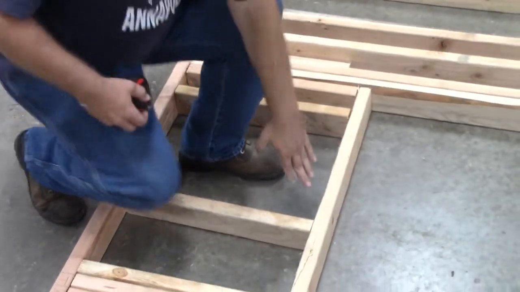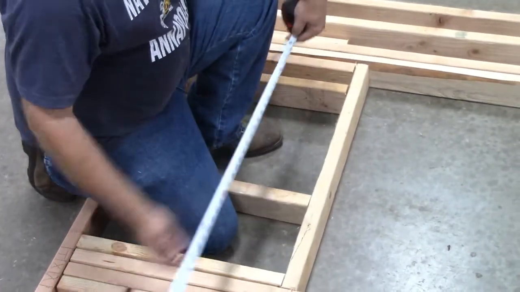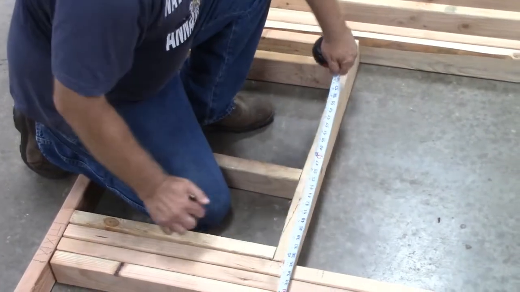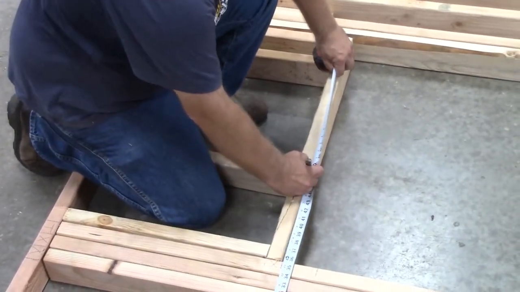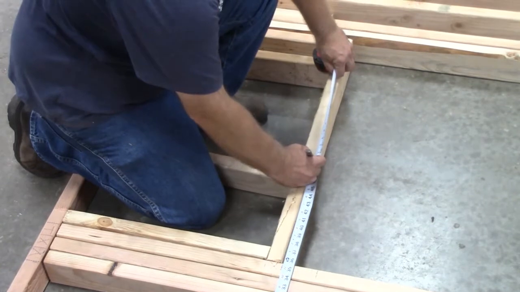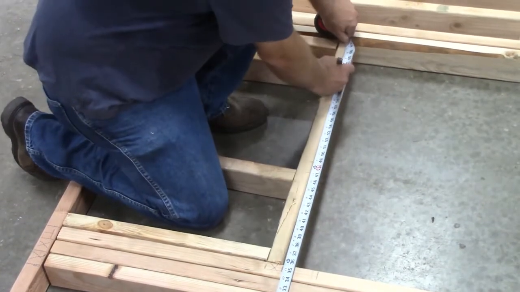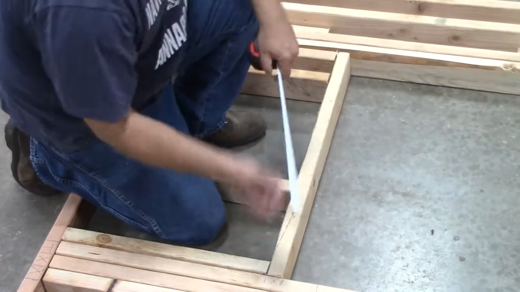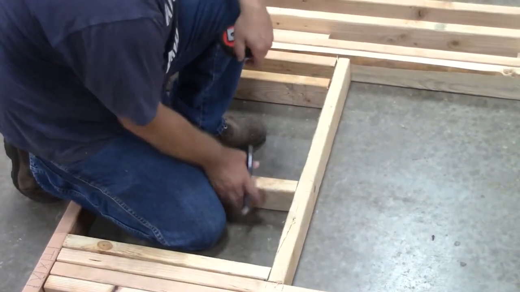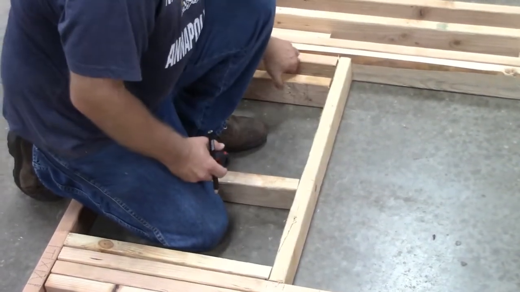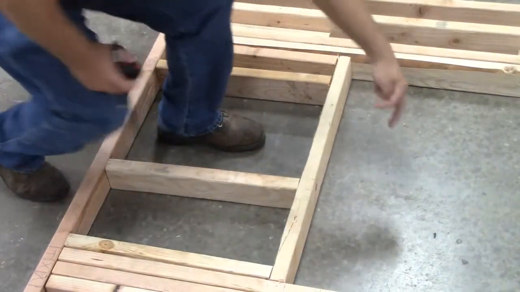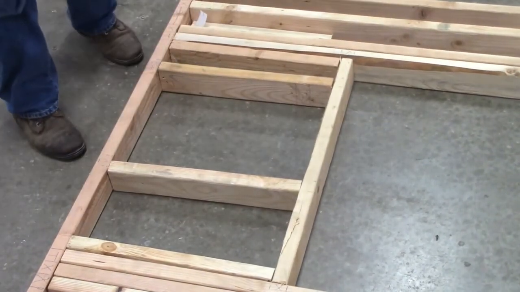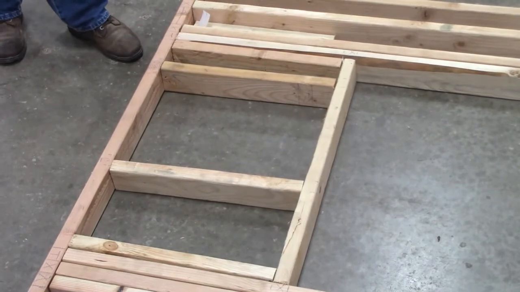To find out where the tops of these two cripples are, I just pull from a 16 and I mark them 3/4 of an inch on each side, and all I have to do then is line them up and nail them down through the sill. And that completes the window rough opening.